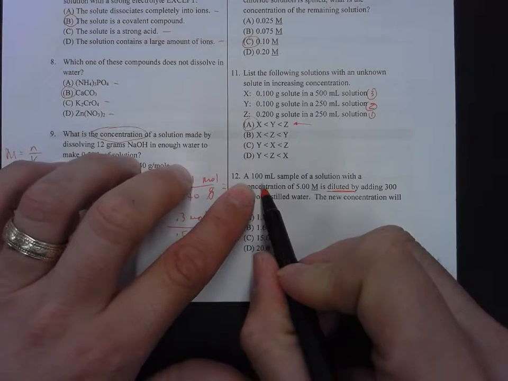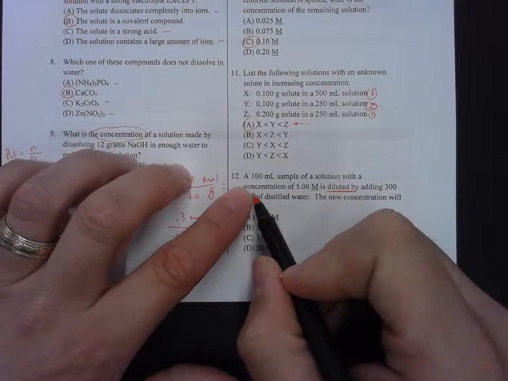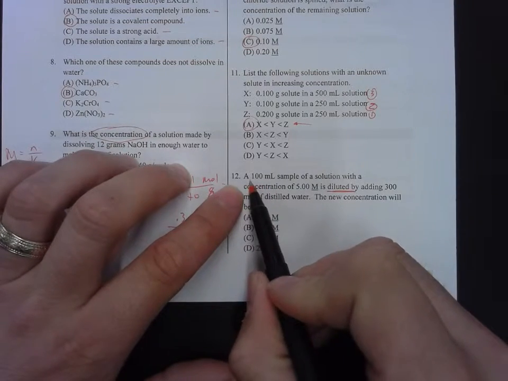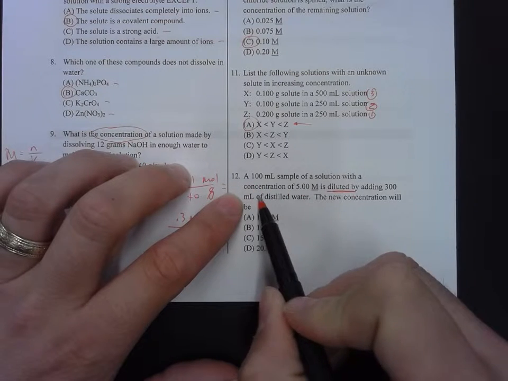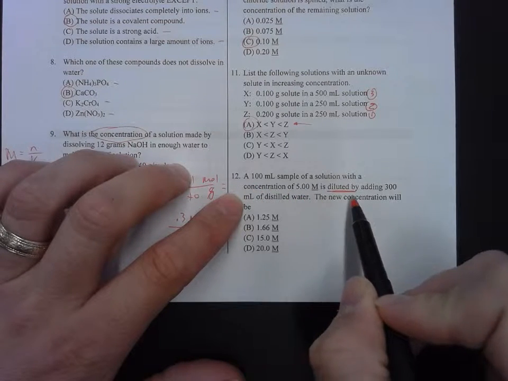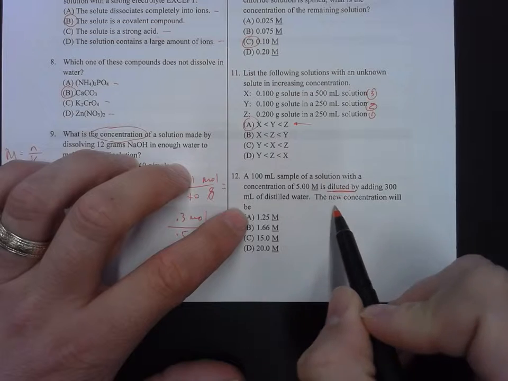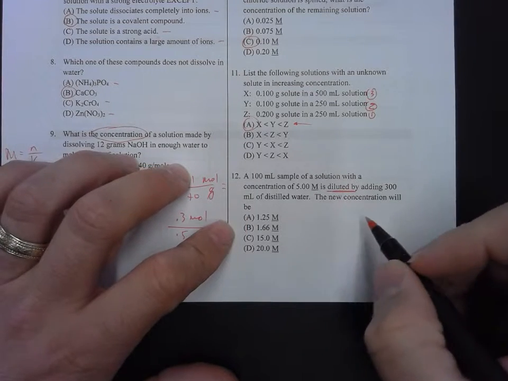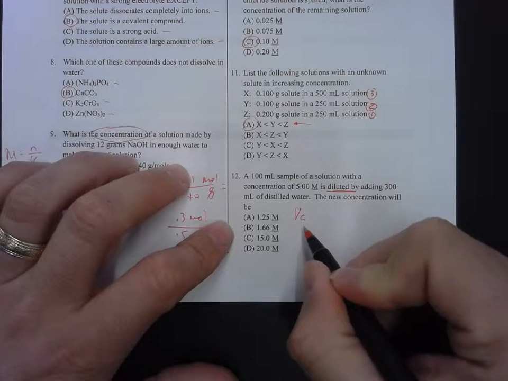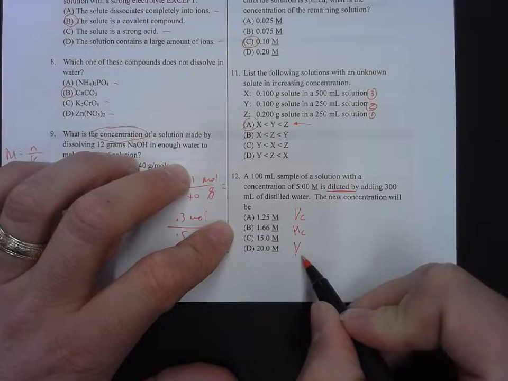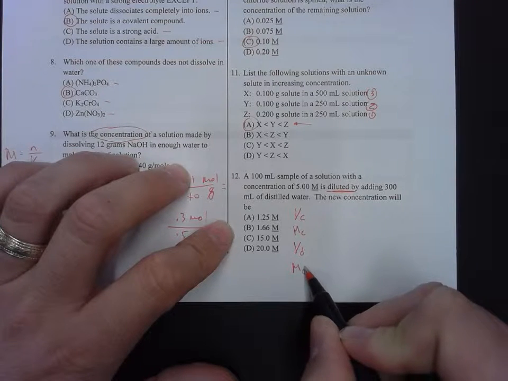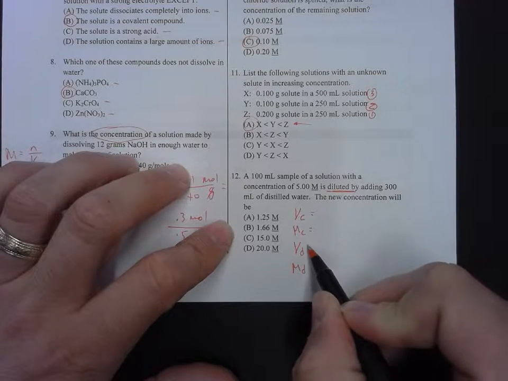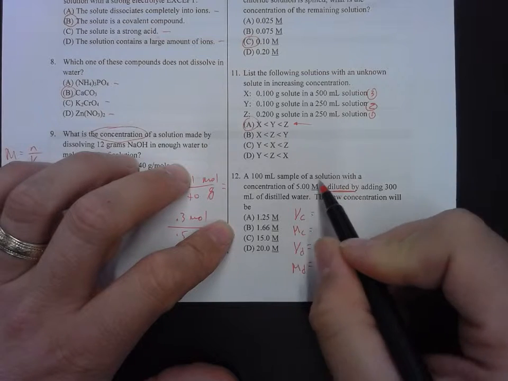This is practice test 9, video 2, problem 12. A 100 ml sample of a solution with a concentration of 5 molar is diluted by adding 300 ml of distilled water. The new concentration will be... okay, this is a dilution problem. Volume of concentration, molarity of concentration, volume of dilution, molarity of dilution. Plug in all of your numbers here.